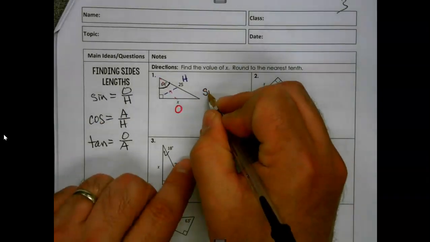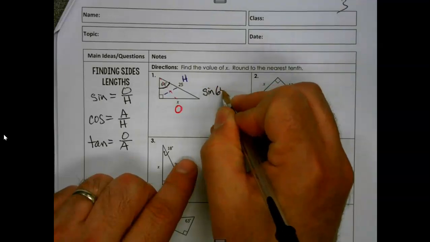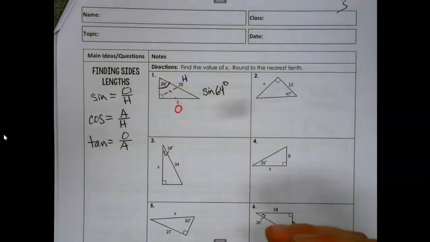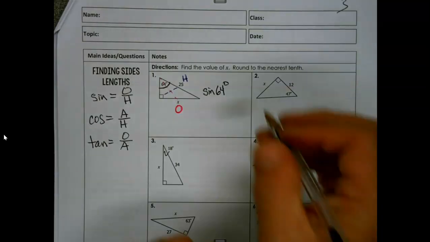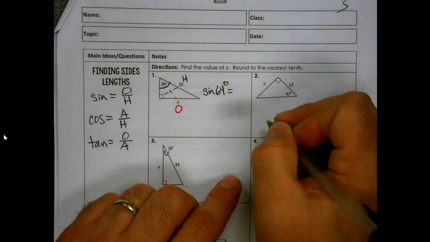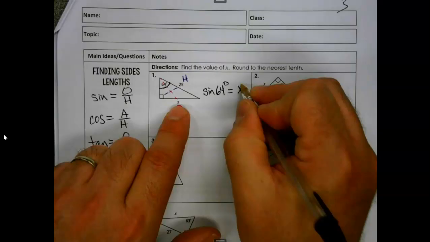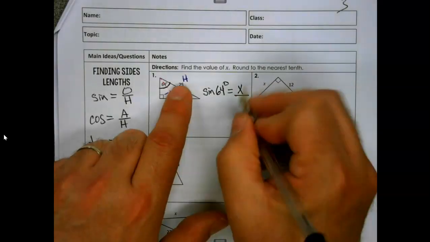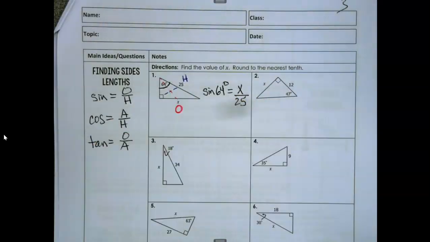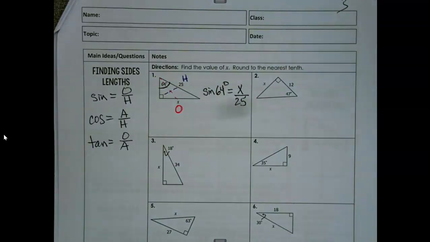So, the sine of 64 degrees, the angle does come into play here, equals opposite over hypotenuse. We're going to make a little equation out of this. But let's even make it a little easier. No, I'm going to do it this way.